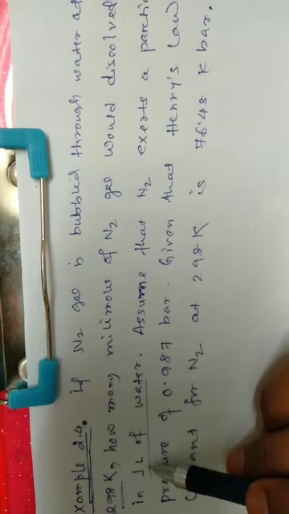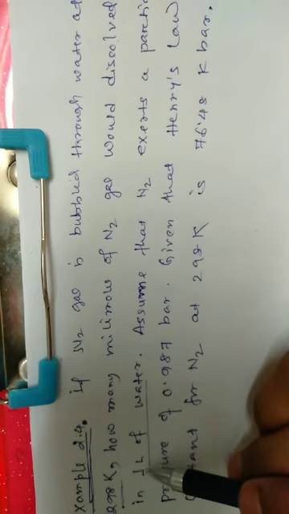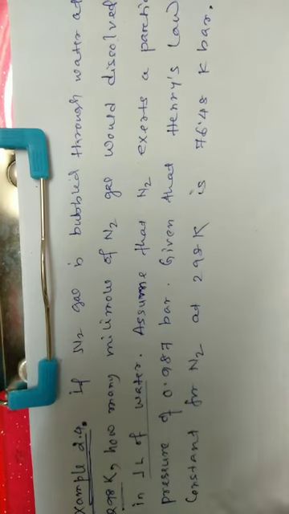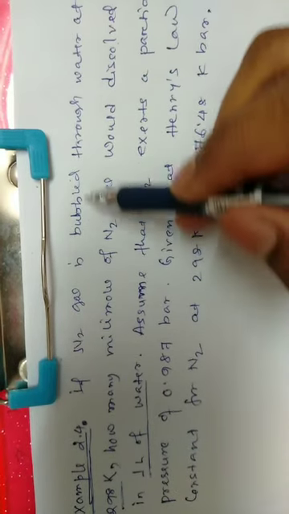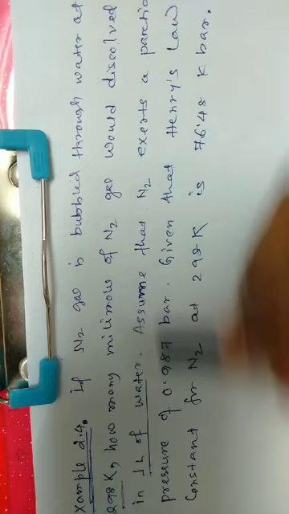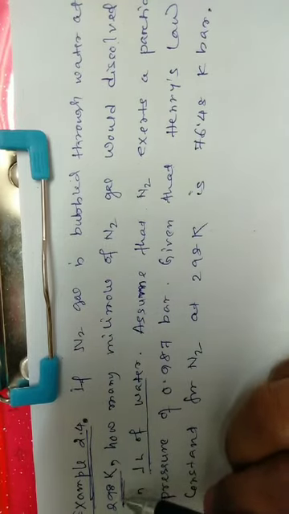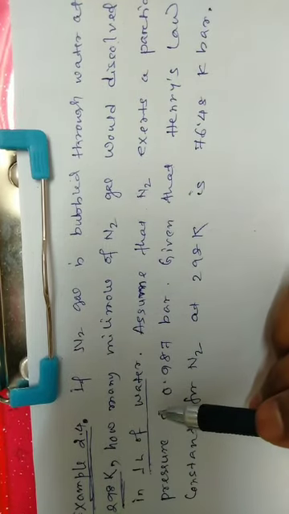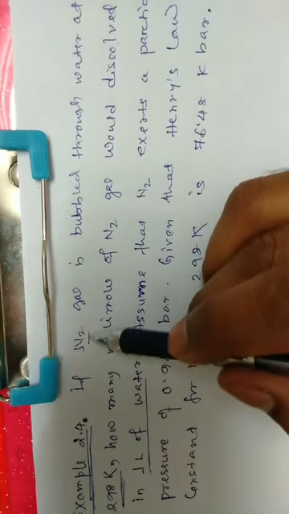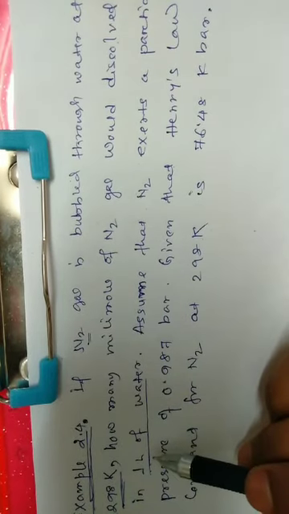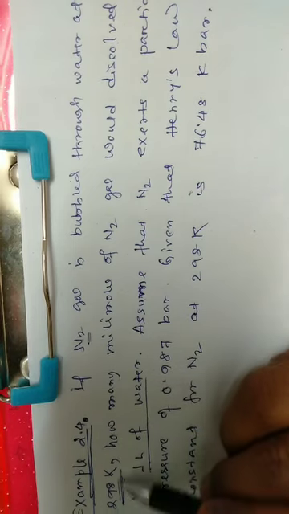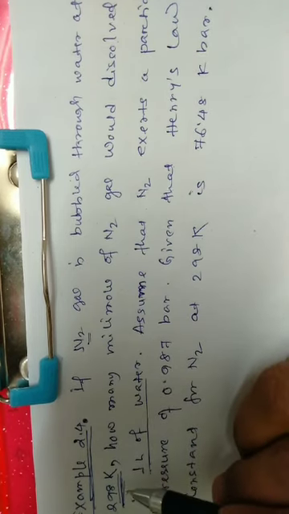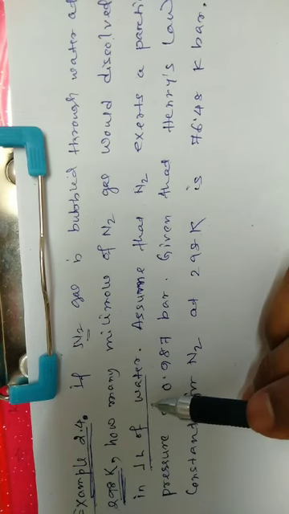That means through 1 liter water नाइट्रोजन गैस पास किया. नाइट्रोजन गैस कितना टेम्परेचर में पास किया, 298 केल्विन टेम्परेचर में पास किया. देन नाइट्रोजन गैस वाटर में सोल्यूबल होगा, and solubility of a gas in a liquid also depends on temperature. So temperature is mentioned here. How much temperature, 298 Kelvin.